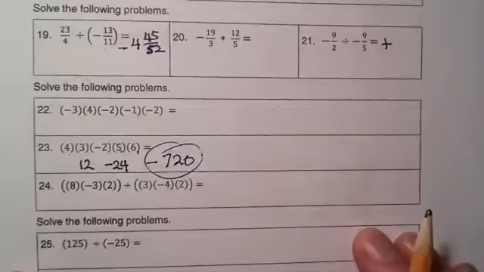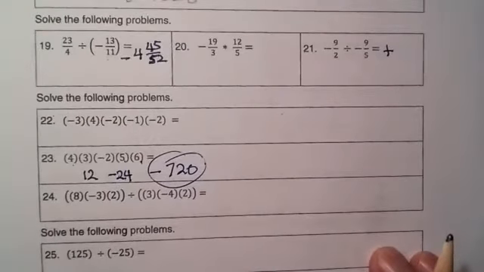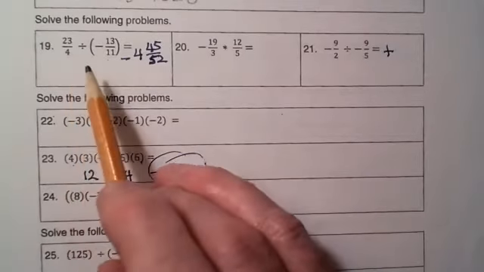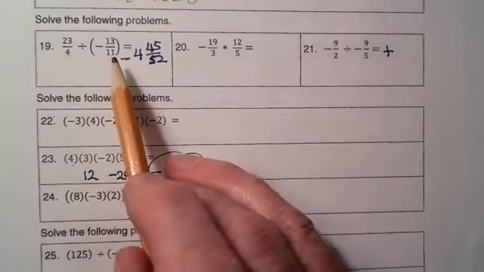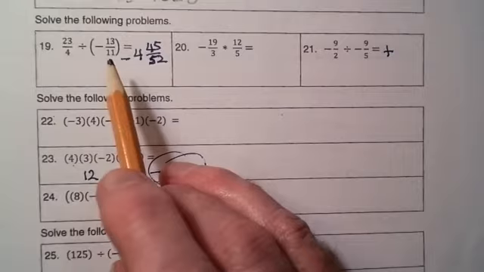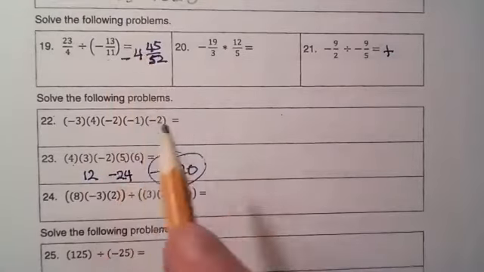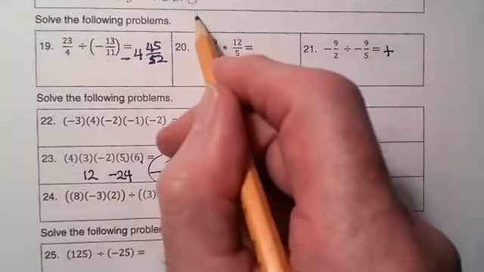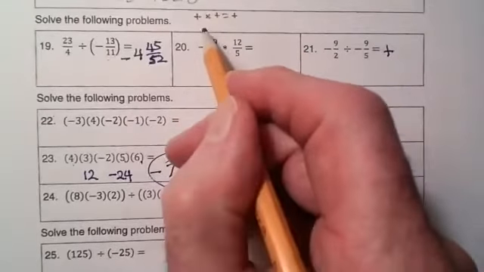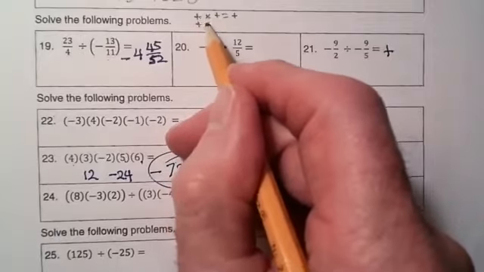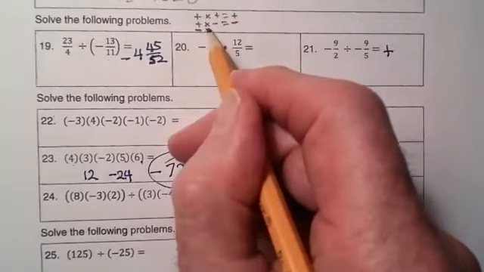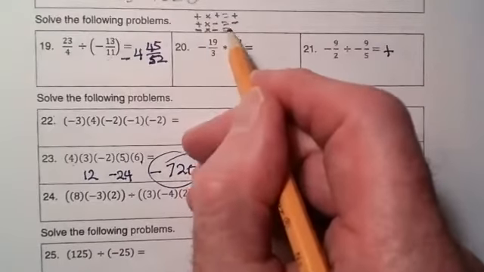All right. Let's look at number 19 here. It's 23 over 4 divided by a negative 13 over 11. Now I'm going to pause here for a second. The rule we learned when it has to do with dividing and multiplying was that if you have a plus times a plus, it's going to equal a plus. If you have a plus times a minus, it's going to equal a minus. And if you have a minus times a minus, it will equal a plus.